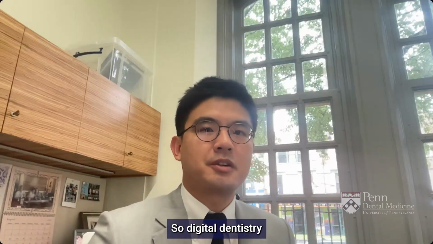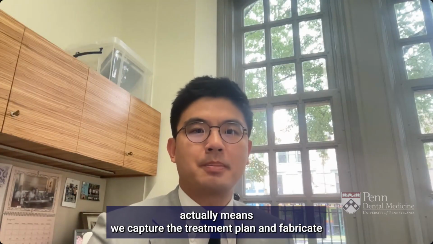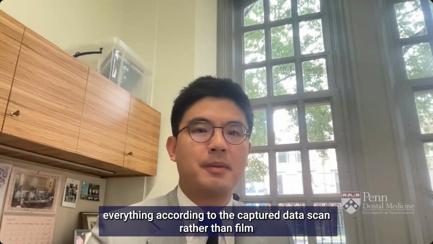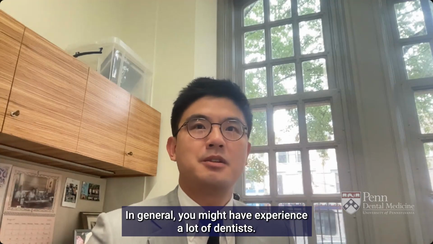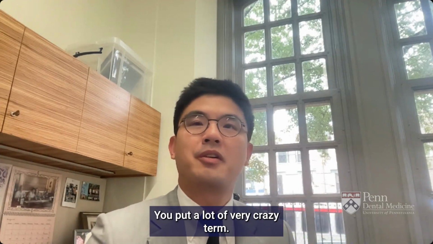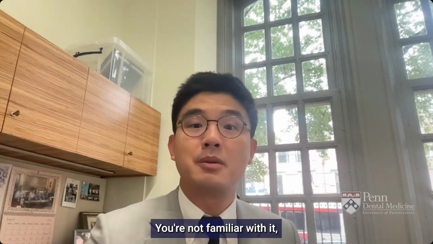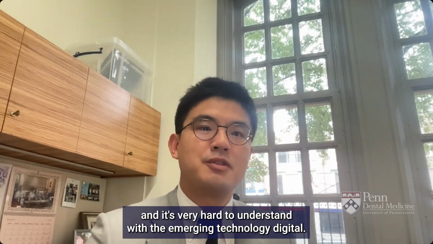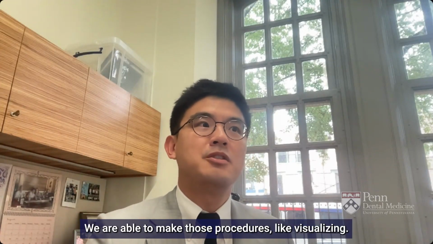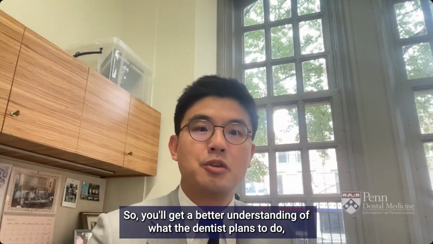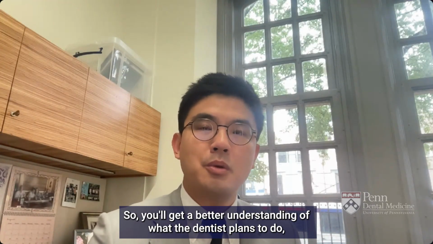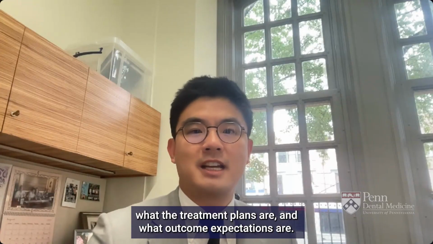So digital dentistry actually means we capture the plans and fabricate everything as precise data instead of plaster, wax, or film. In general, you might have experienced a lot of dentists using very crazy terms you're not familiar with, and it's very hard to understand. With emerging digital technology, we're able to make this procedure visual, so you get a better picture and understanding about what dentists plan to do, what the treatment plans are, and what outcome to expect.